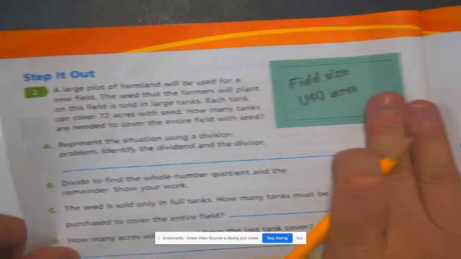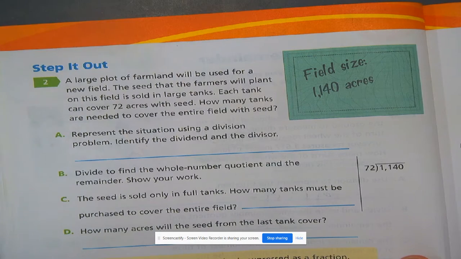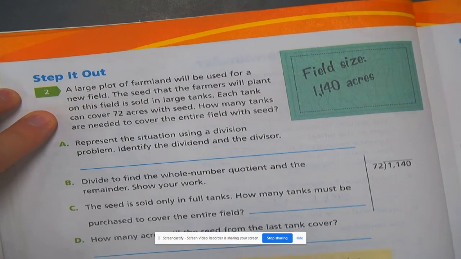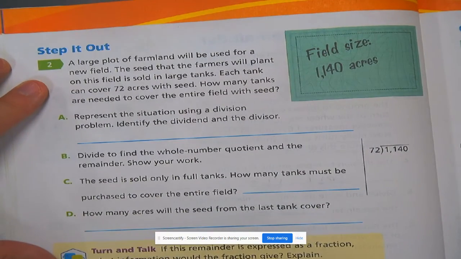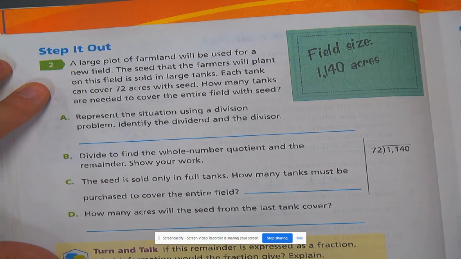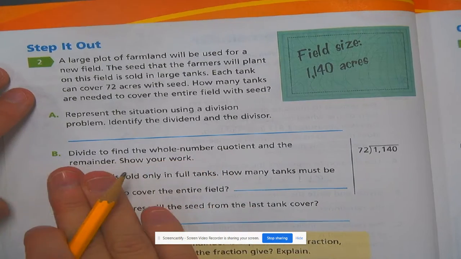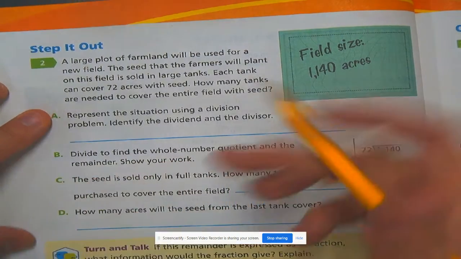Okay, let's find another way we interpret the remainder. I'd like to read this one really loud. Thank you. Go ahead. What do you need to find out?